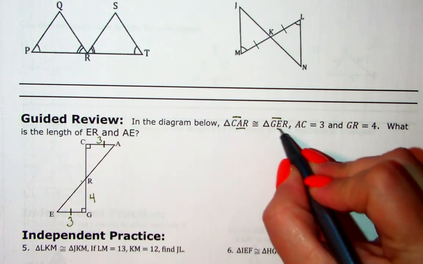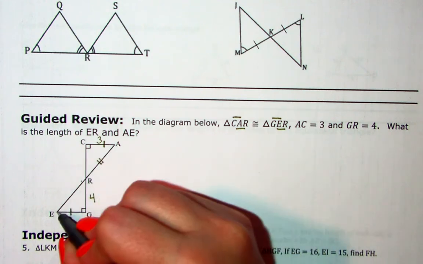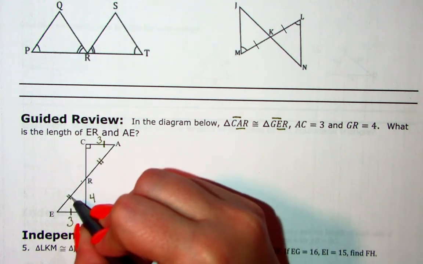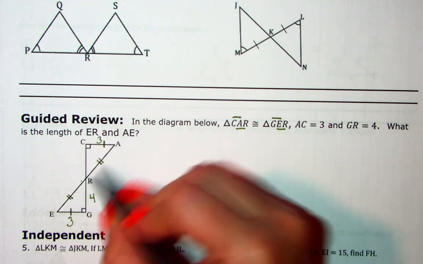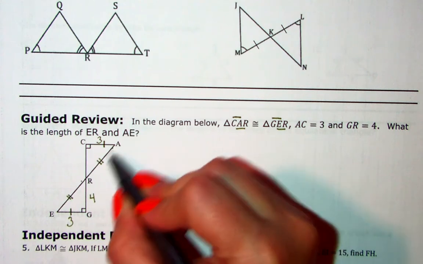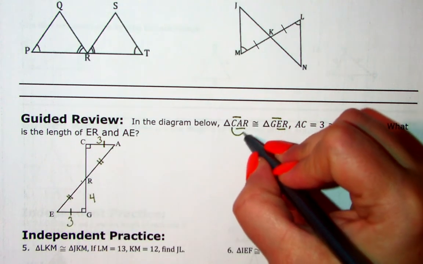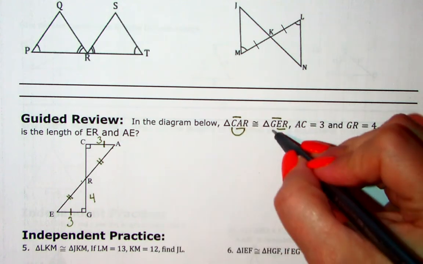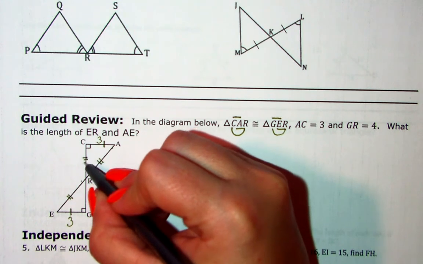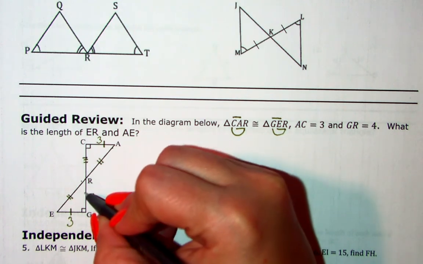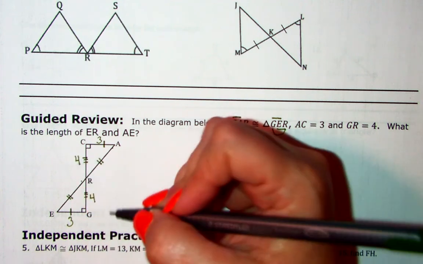AR is going to match with ER, and I don't know what either one of those are, but I need to know what ER is. Once I know what that is, AR is the same, and then I can use segment addition to find that whole length. Okay? CR matches with GR. So if GR is 4, CR is also 4.